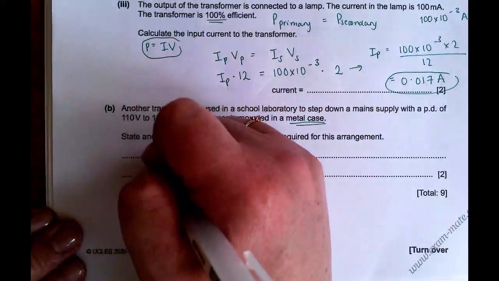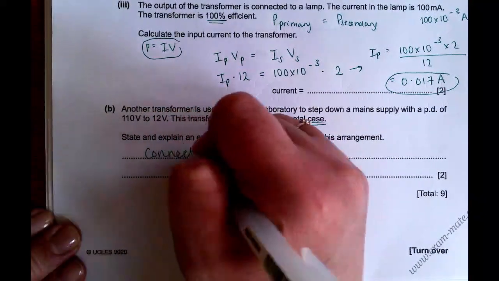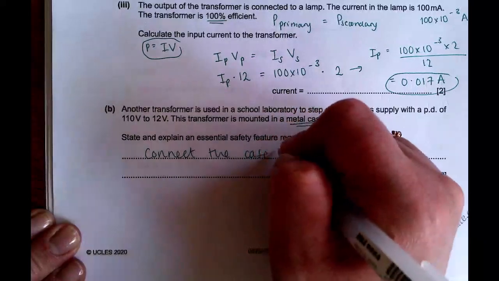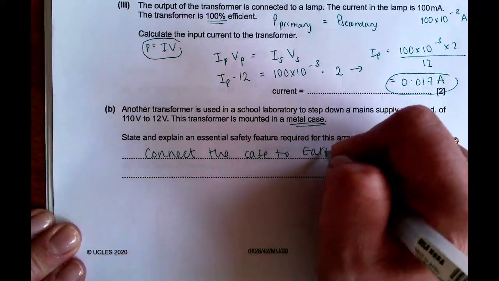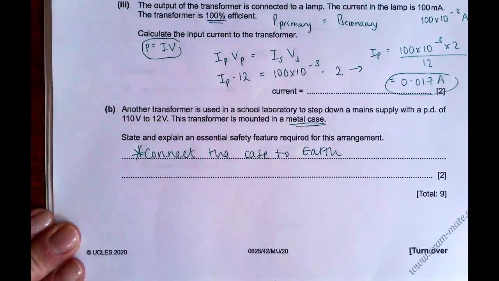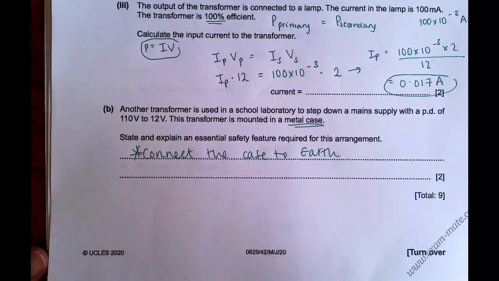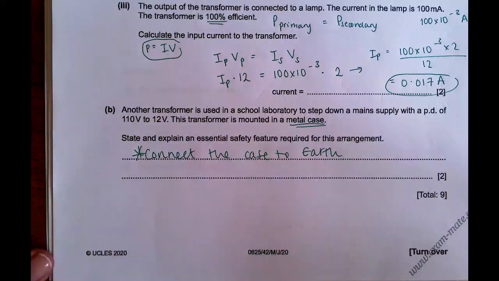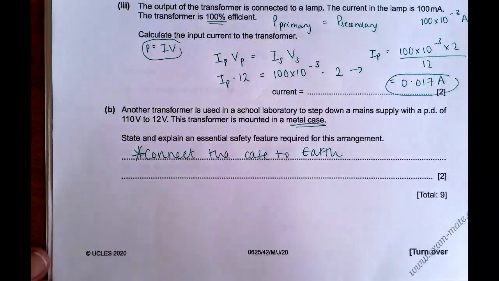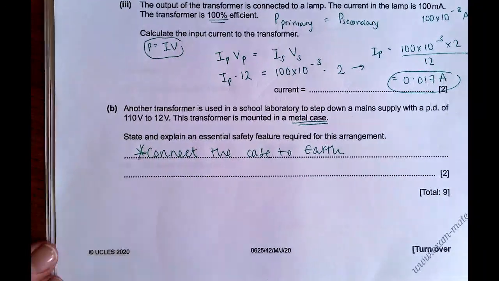So statement, connect the case to earth. That's 1 mark. And then your explanation is why you need to do that. You just need to say one of the reasons why it might then cause an electric shock. So you can say if the insulation fails or if the live wire inside touches the case.